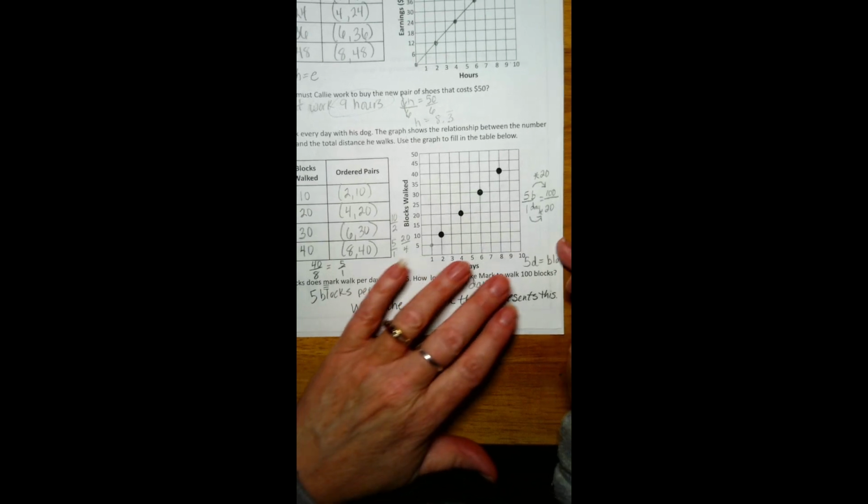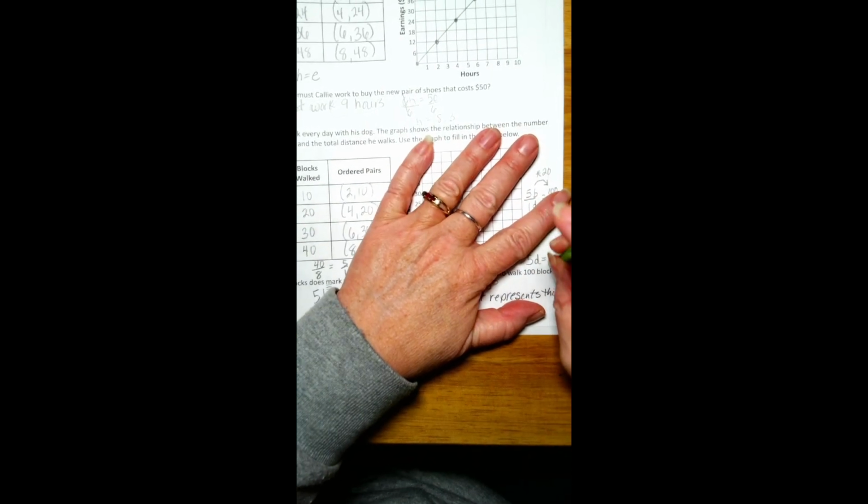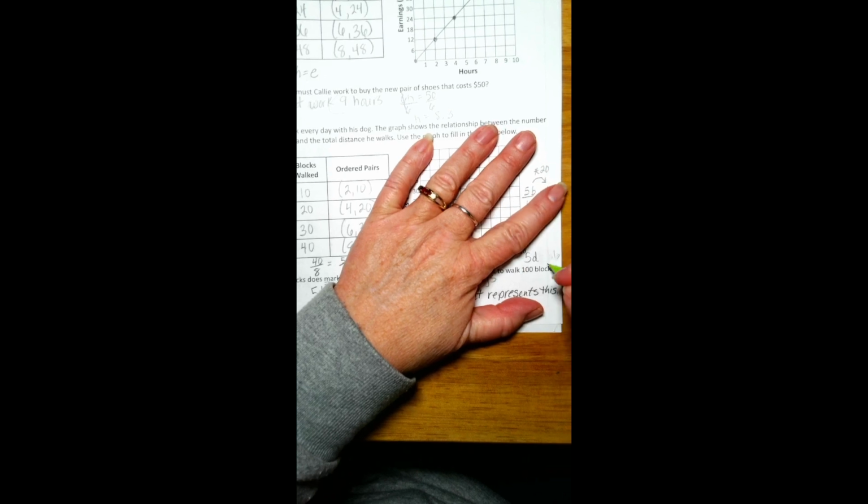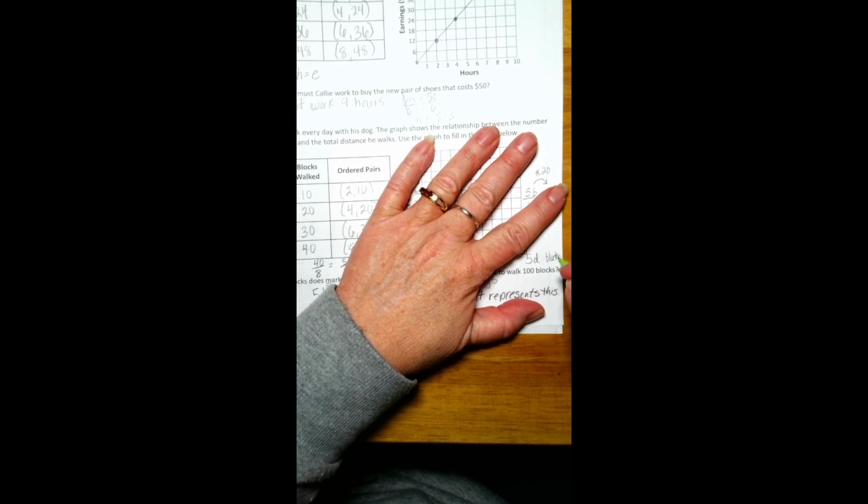It also asks us to write the equation. So we did, if it's 5 blocks in 1 day, so it's 5 times the number of days equals the total blocks he walks. Oh, I ran out of room. Okay, moving on. Oh, that is it actually.